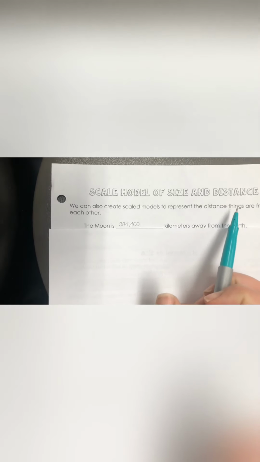Okay, we can also create scaled models to represent the distance things are from each other. The Moon is 384,400 kilometers away from the Earth, while the Sun is 150 million kilometers away from the Earth. Now, take down these notes, hit pause, and I want you to answer the next fill in the blank.